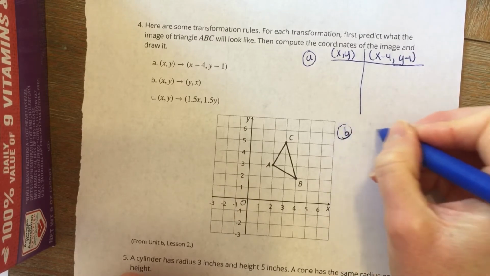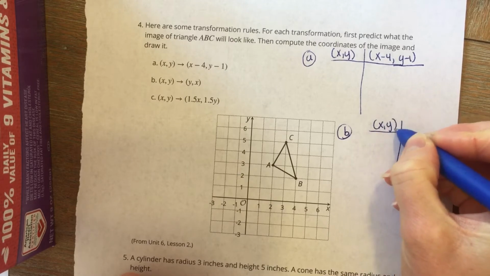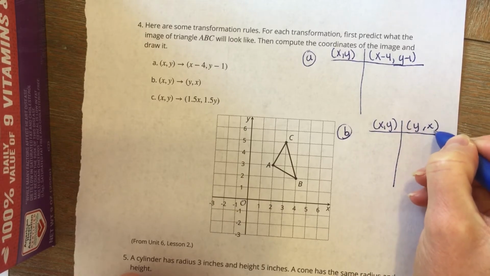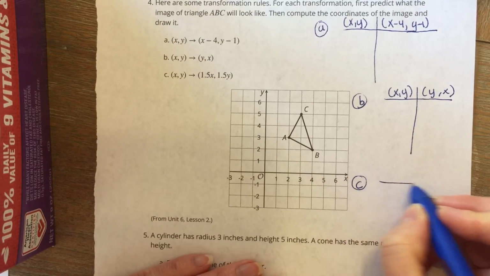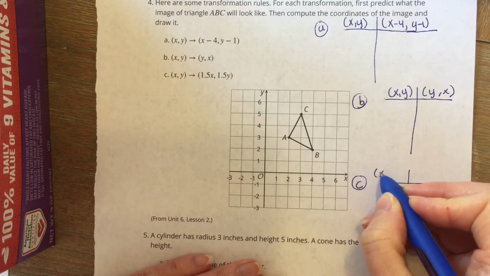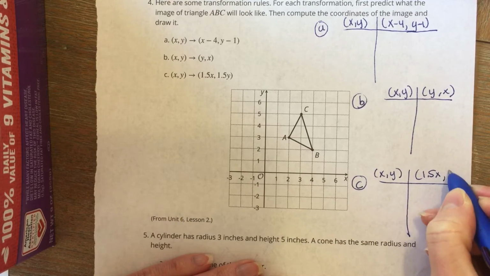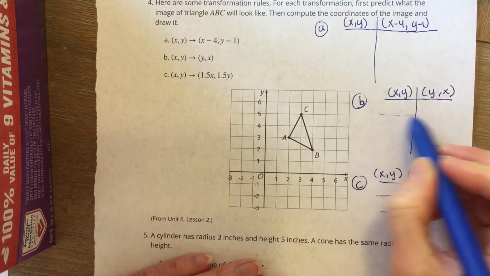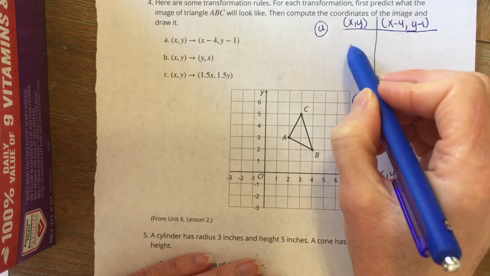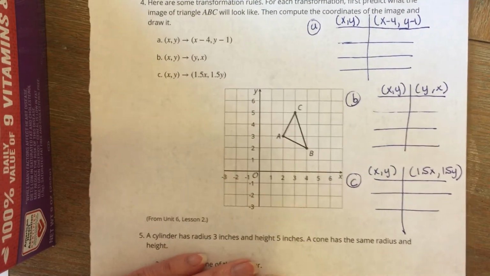For B, I'll also need a table. This table will have my XY column, and I'll have my YX column. And then lastly, I'll need a table for C. That table also has an XY column, and it goes to 1.5x and 1.5 times y. And for all of these, I have 3 coordinates because this is a triangle with 3 vertices. I have A, B, and C.